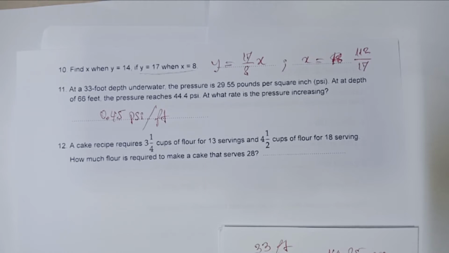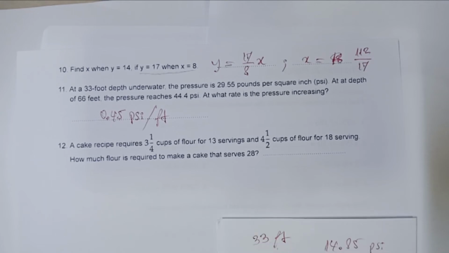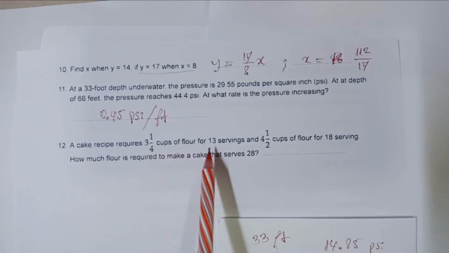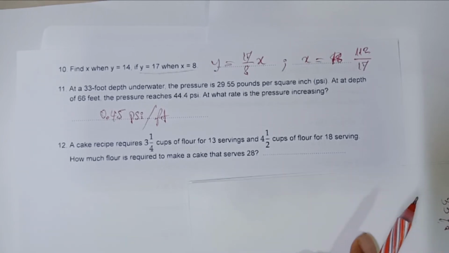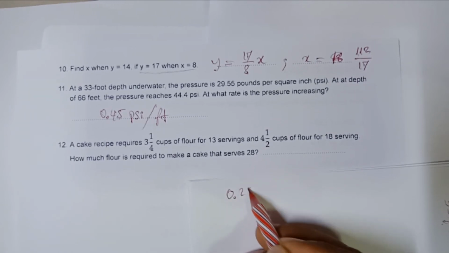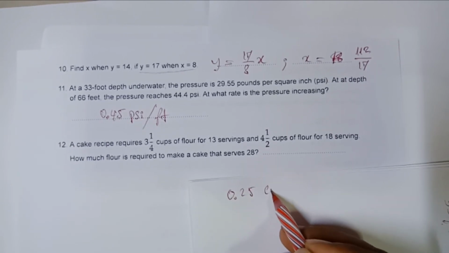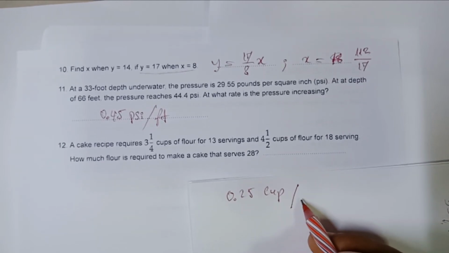After you get it, you simply do the multiplication, that's all. So if you do the division, 3 1/4, which is 3.25, you divide by 13. That will give you 0.25. So let me take note of this one first. It's 0.25 cup of flour per serving.